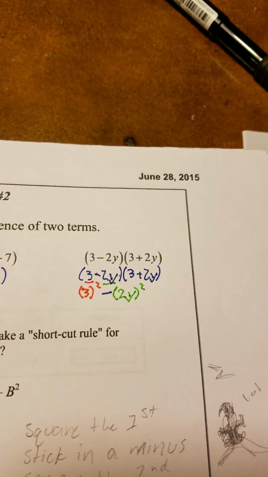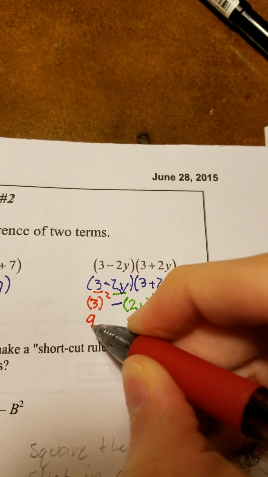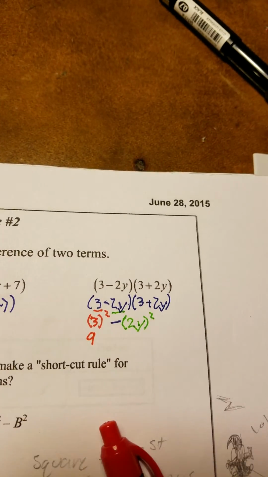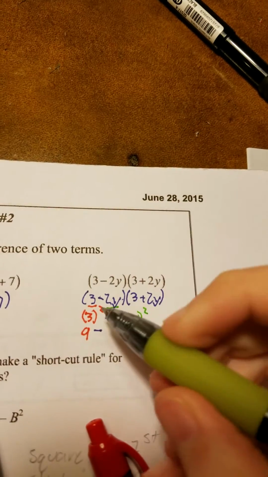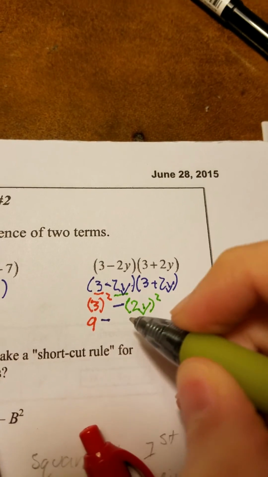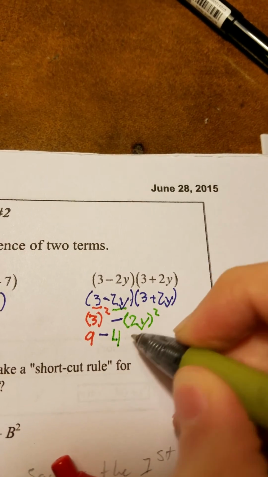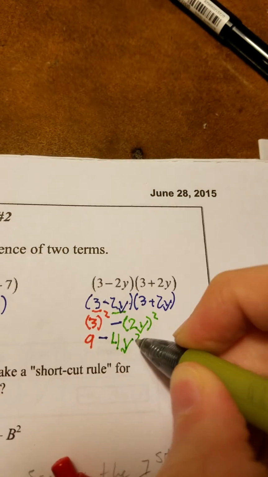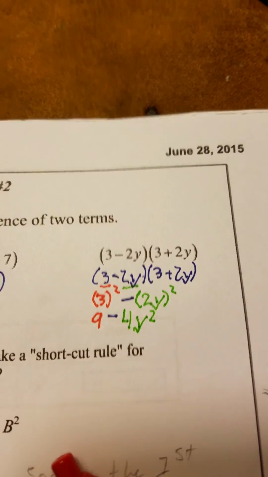So then you simplify. What is 3 squared? 3 times 3 is 9. And then you shove your little minus in there. And then 2 squared is 4, and y squared is y squared. And that is how you find the sum and difference of two terms.